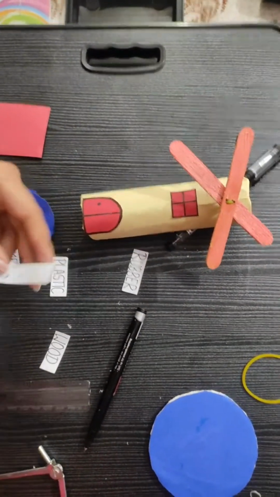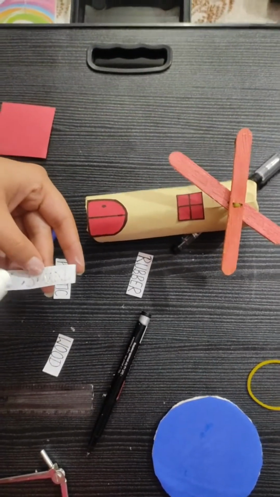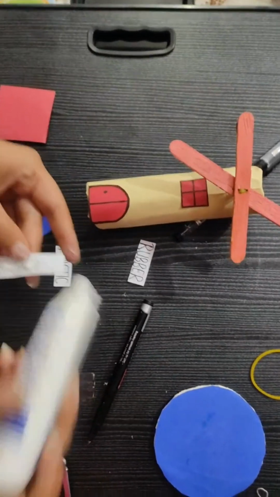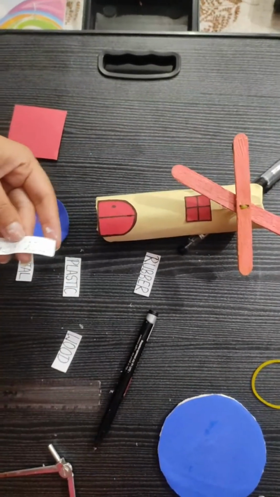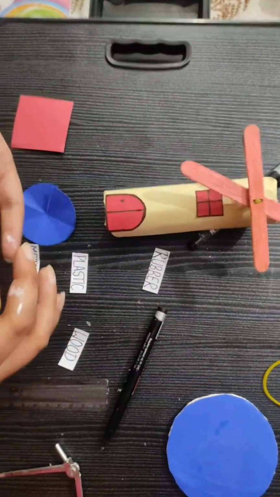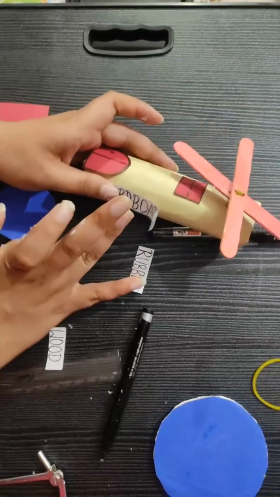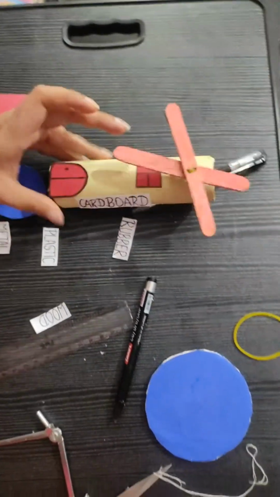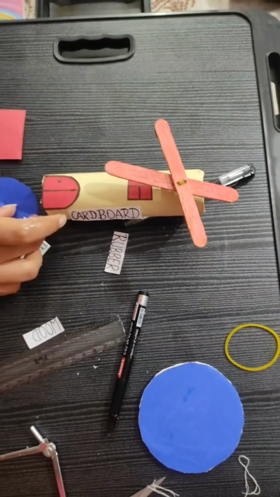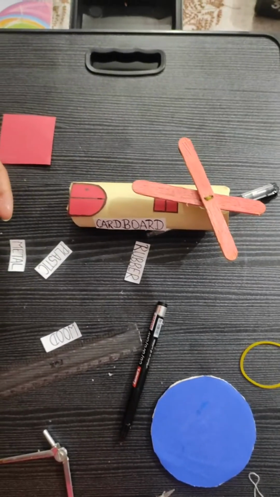And then let's paste some of the cutouts, like the cardboard. Cardboard is basically the cardboard roll that we have used. You can use the aluminium foil paper cardboard roll that is actually wrapped around it. Now let's paste the dome, the upper part of the windmill.